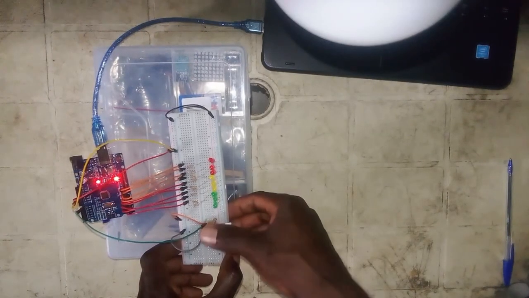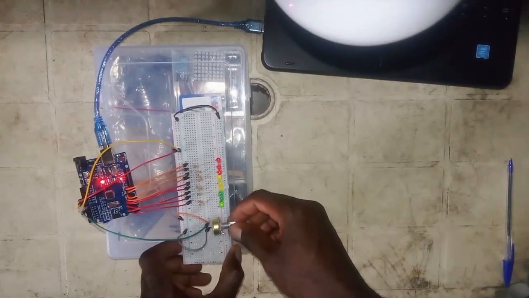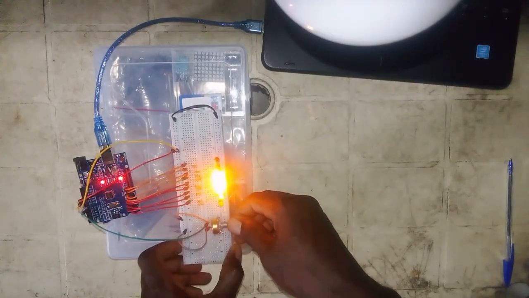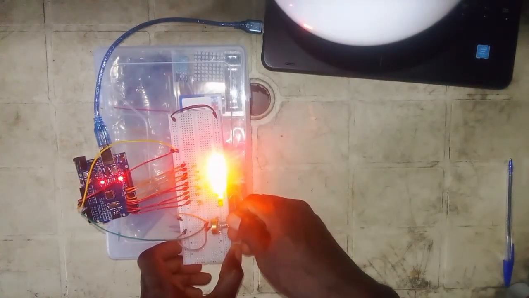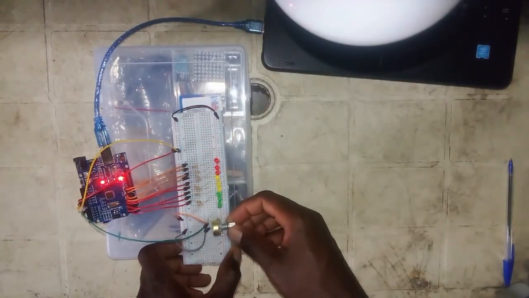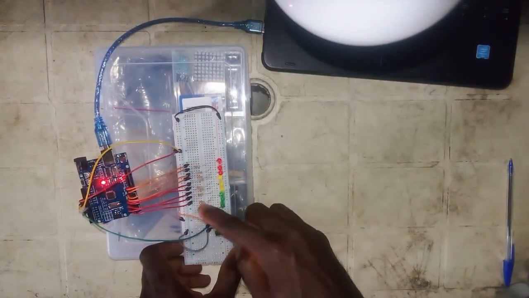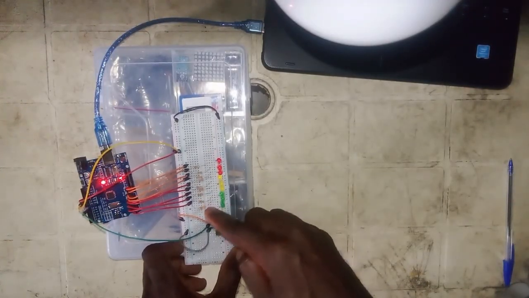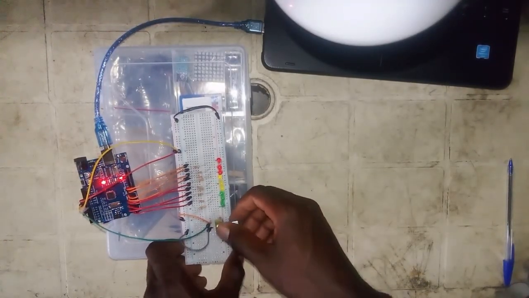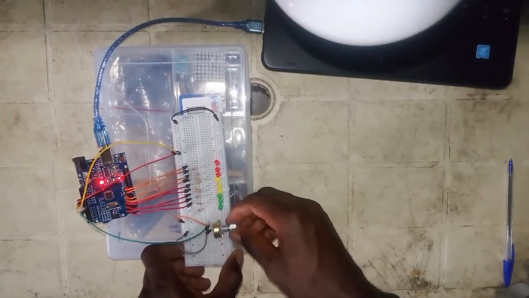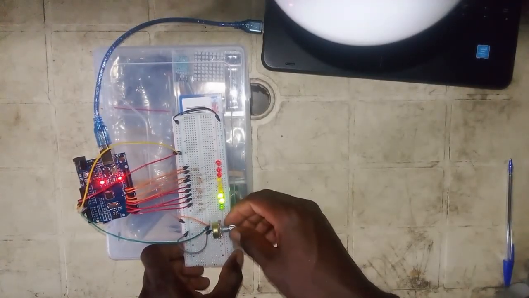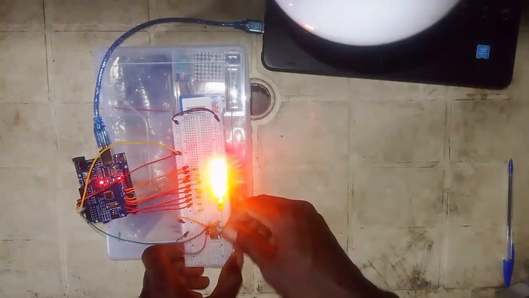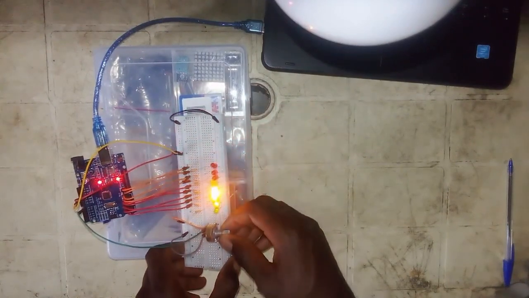Proper contact, but touch where? Oh, these other guys are bright, you know. So if you observe, this one is not really that bright. I used 220 ohms, then for this one I used 1 kilo ohm, a higher resistance, because I ran out of 220 resistors. So these guys look a bit dim, but these other guys, woo! Okay, so you get the point.